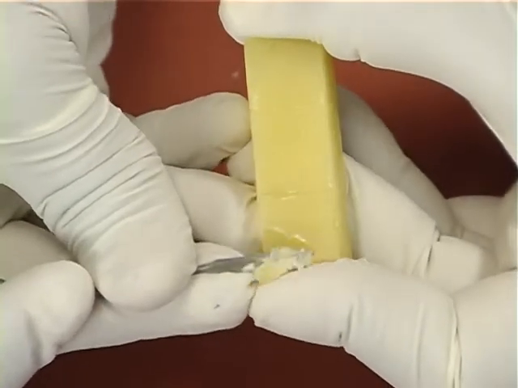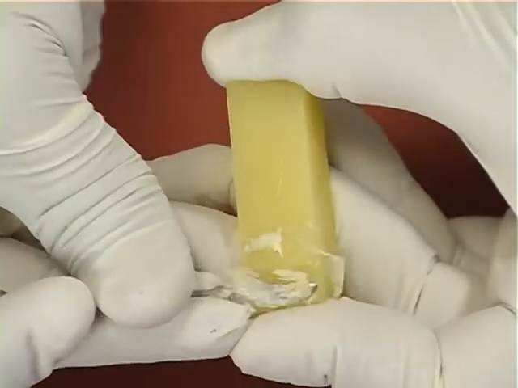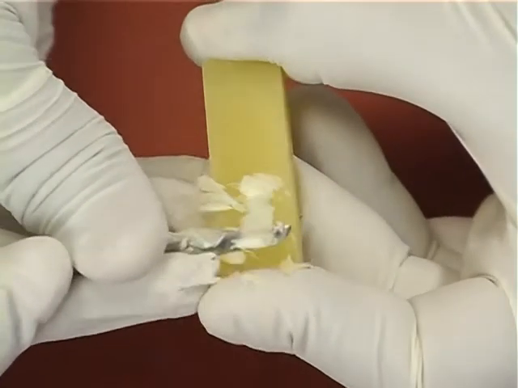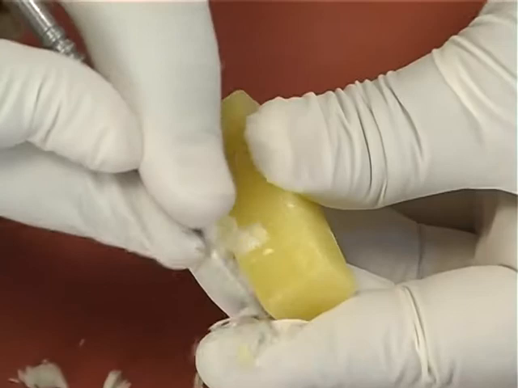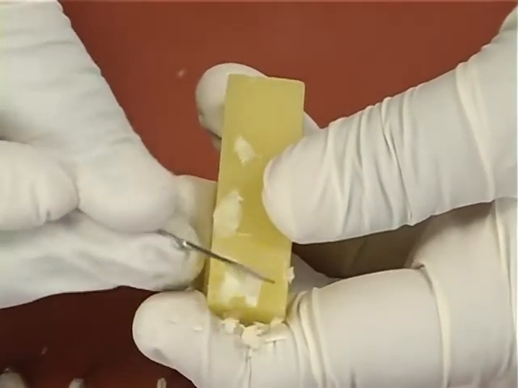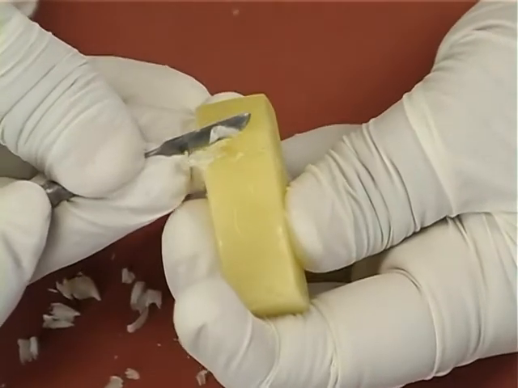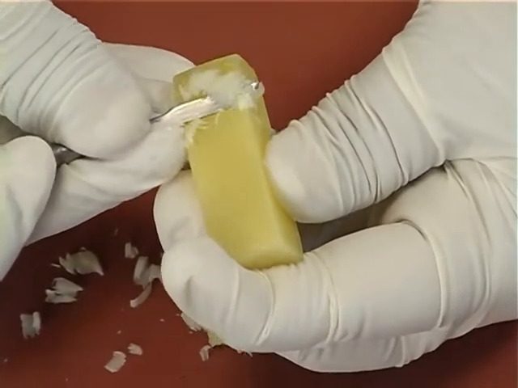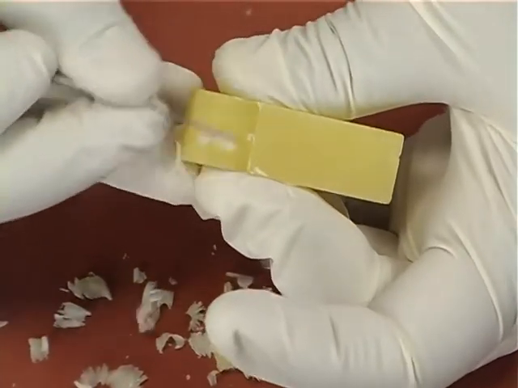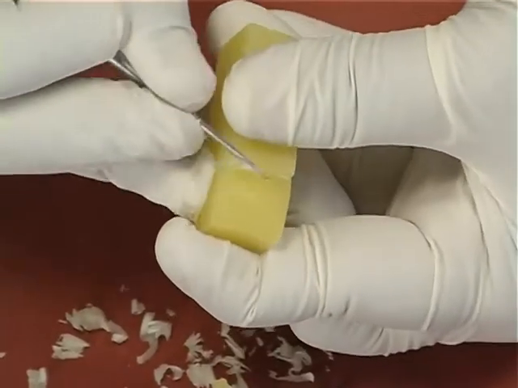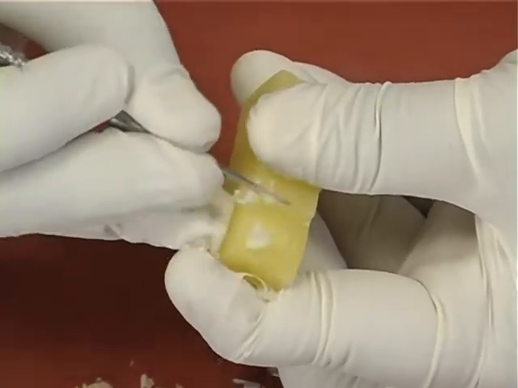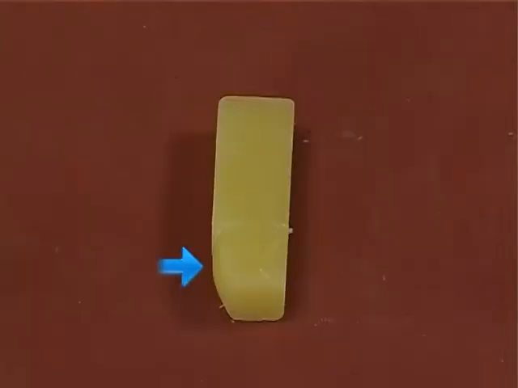Now the labial surface is carved by slowly removing the wax on the labial aspect in the middle and incisal third, and thereby creating a smooth flat labial surface. Now, following the labial outline drawn on the proximal sides, the labial convexity in the cervical third is created by removing wax near the cervical line. This shows the carved labial outline.